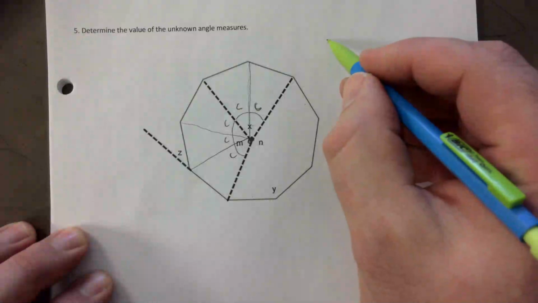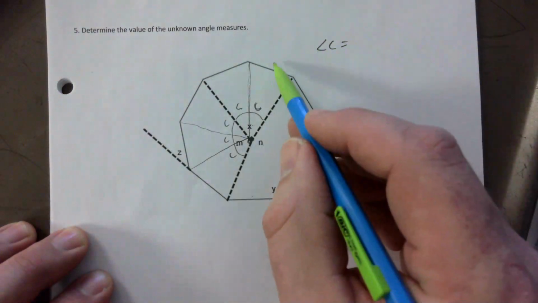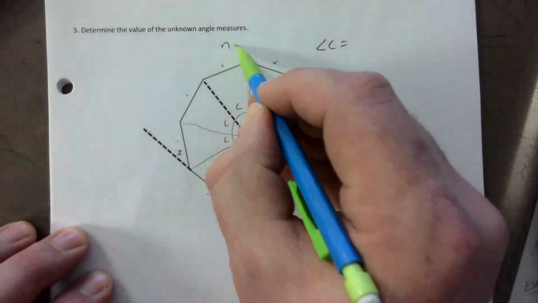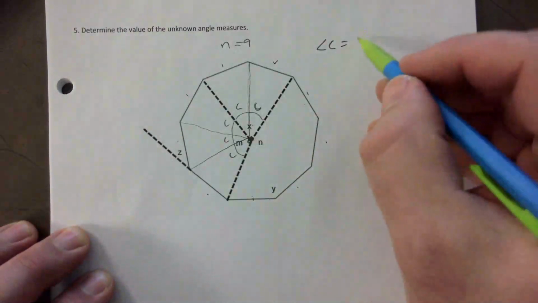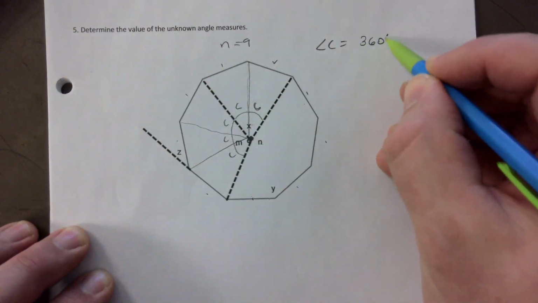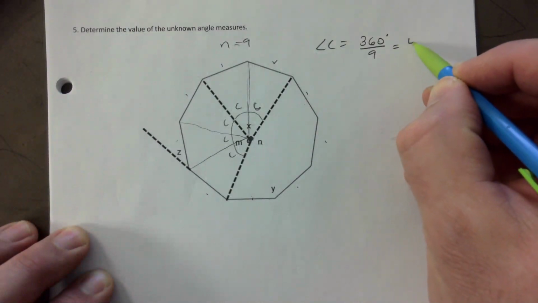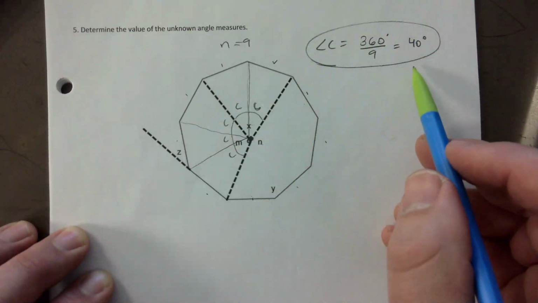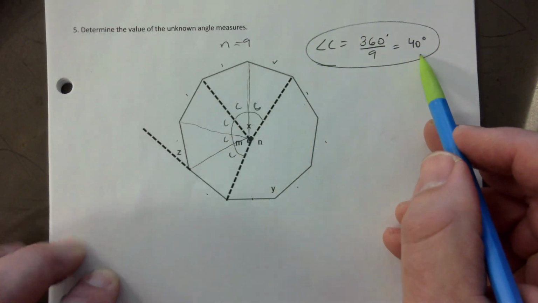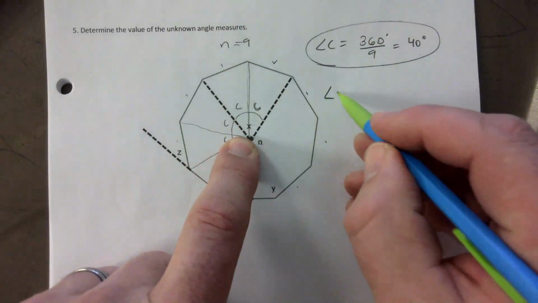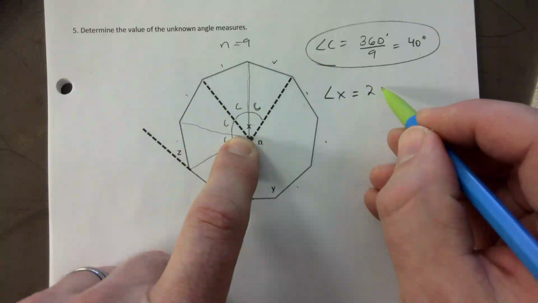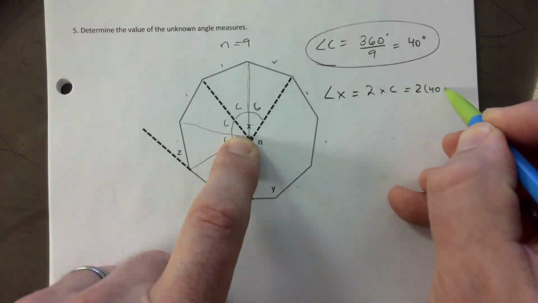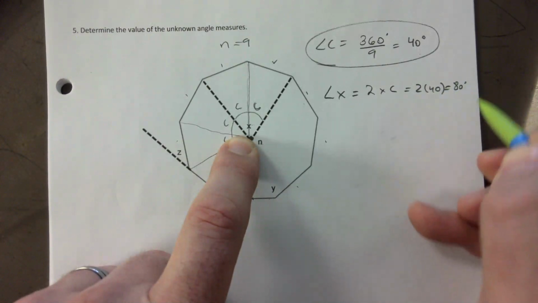So let's figure out the central angle. How many sides? 1, 2, 3, 4, 5, 6, 7, 8, 9. I count 9. So that central angle will be 360 divided by 9. So that's 40 degrees. This is very important. Everything is going to be based on this 40 here. So angle X is 2 central angles, so that's 2 times 40. That'll be 80 degrees.